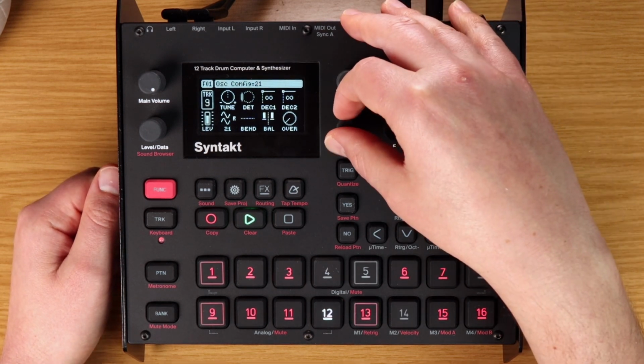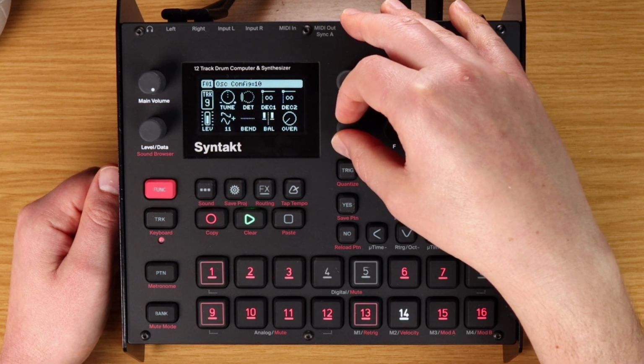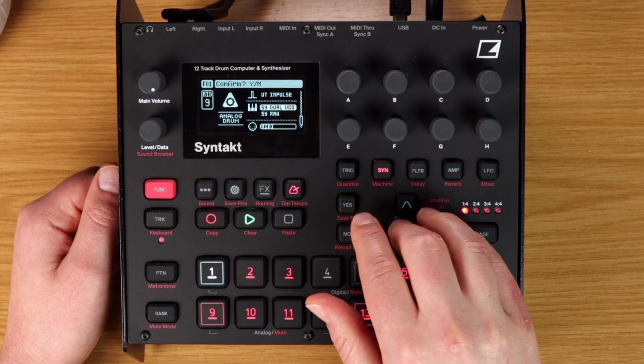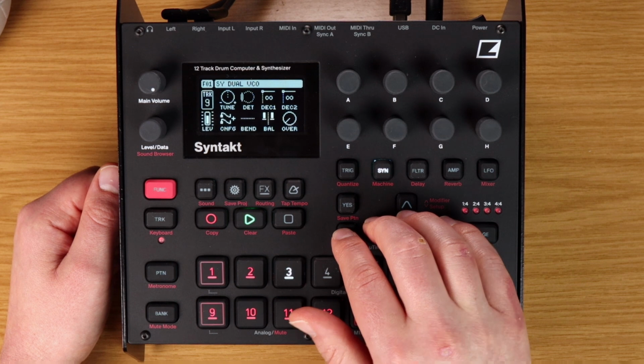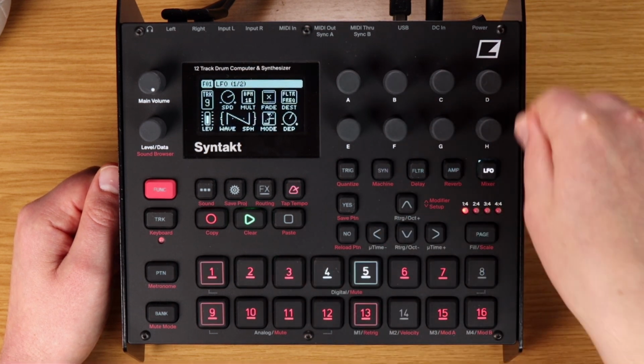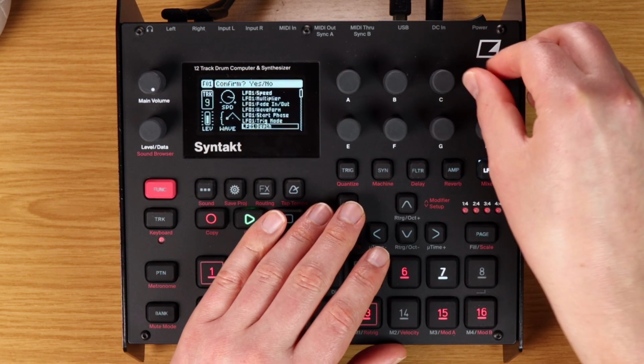So what else have we got in here? We could go for... Let's just see what happens. I'll probably go for some on the synth page.